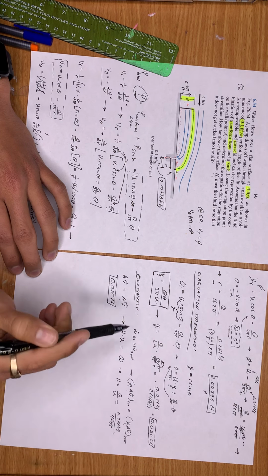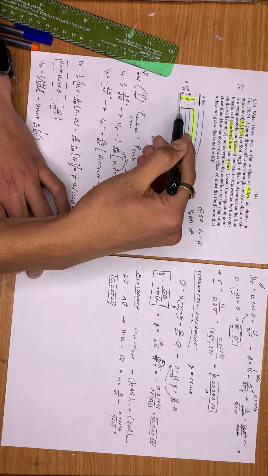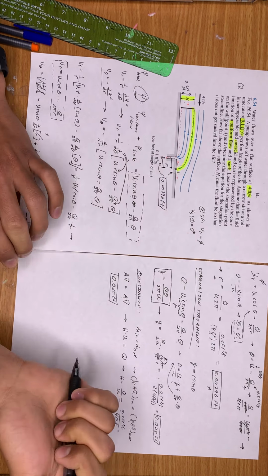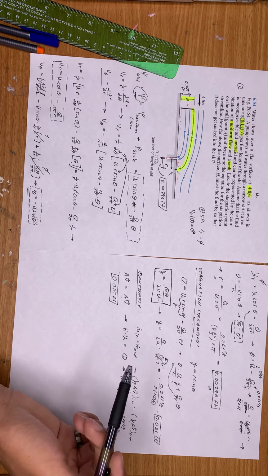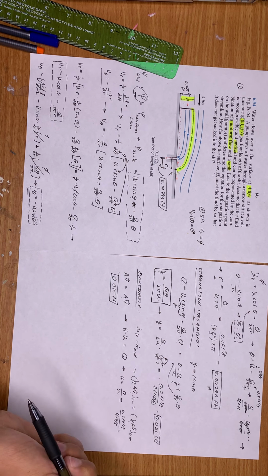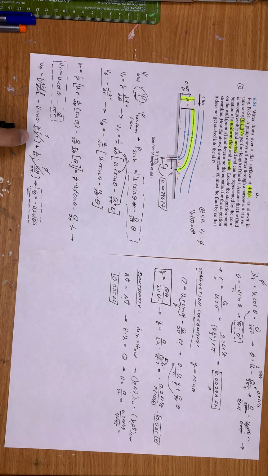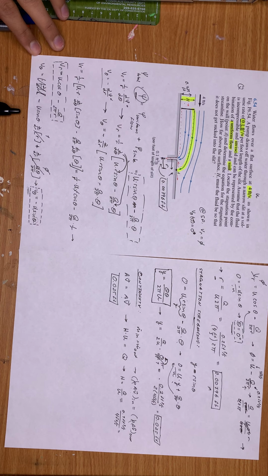Or you can think of it in terms of continuity once you know that this here is your control volume and your mass flow in has to equal your mass flow out. So there it is. I believe that is everything that the problem statement asks for, and that is it.